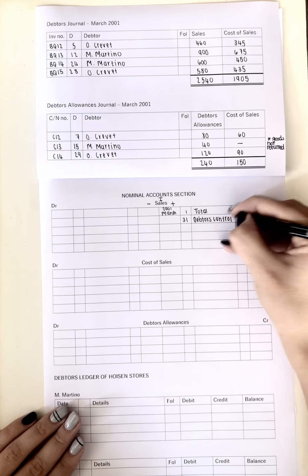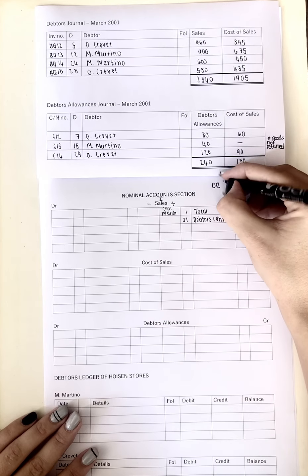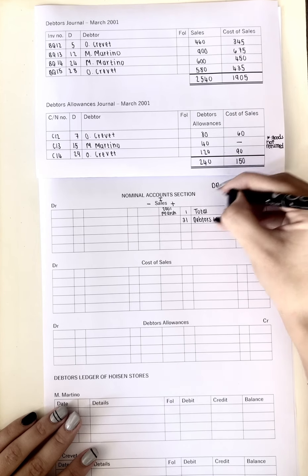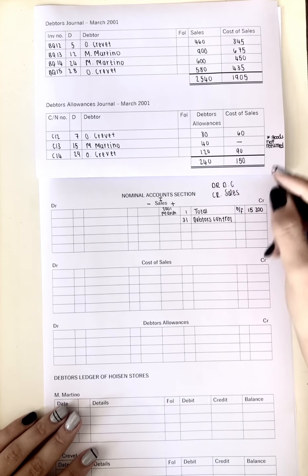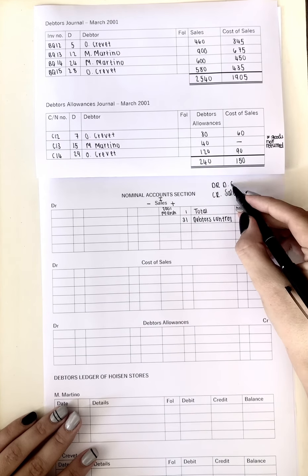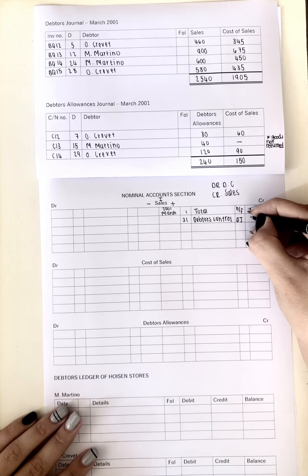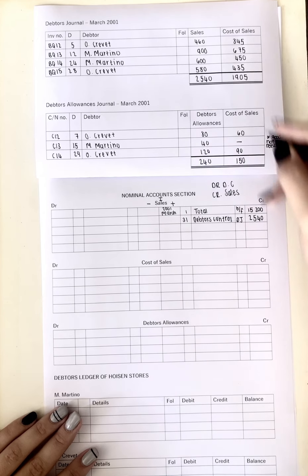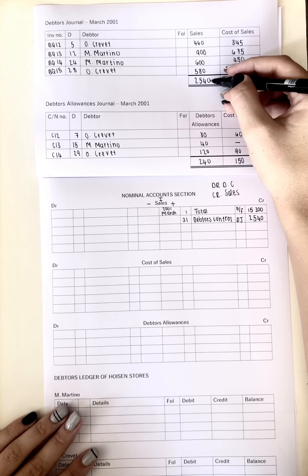Okay, because remember when I sell goods, what happens? I debit what? Debtors control, and I credit sales. So on the credit side of sales, my contra account is debtors control, and this I found in the DJ of 2,540 because I know my sales column was 2,540.